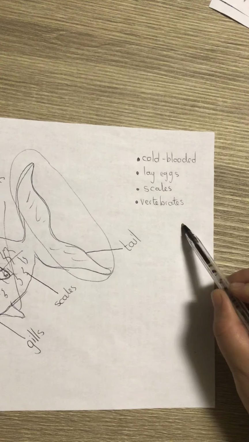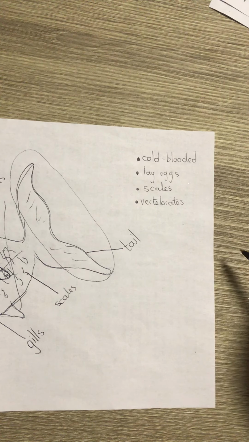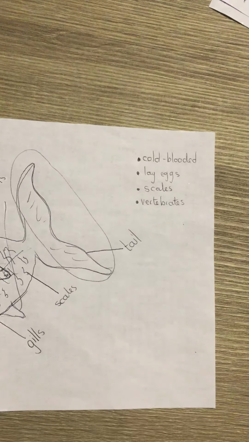Are fish vertebrates or are fish invertebrates? I do think that they are vertebrates because they do have that spine, that central backbone. But see, they don't have a back really, if you want to see it that way.